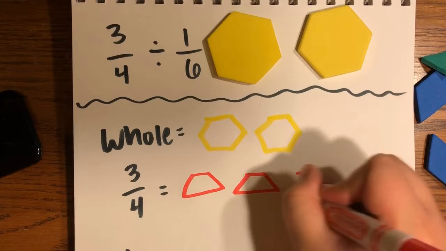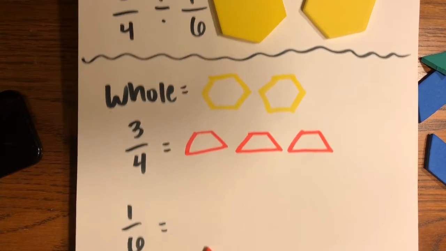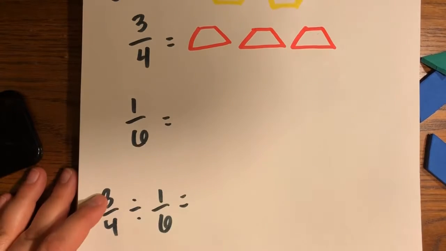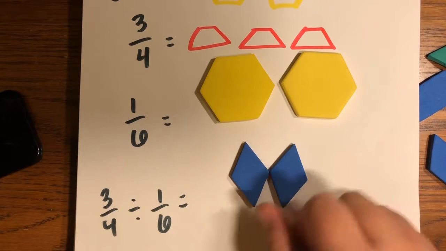Again, poorly drawn diagrams. Now we're going to move on to what 1/6 would equal. We have our whole here, and we need to figure out what we can put in there that will equal 1/6.